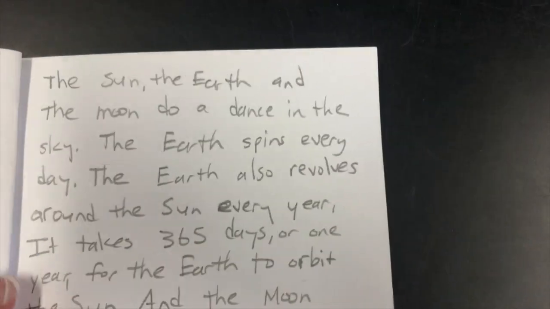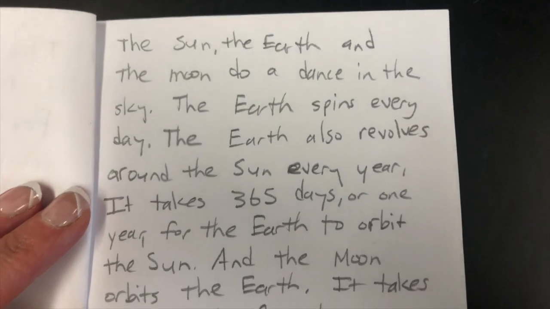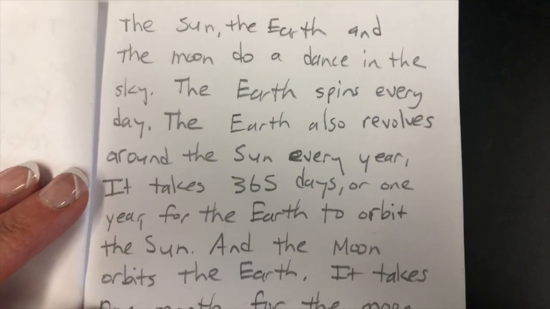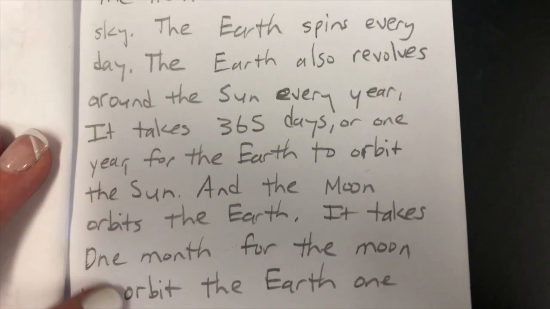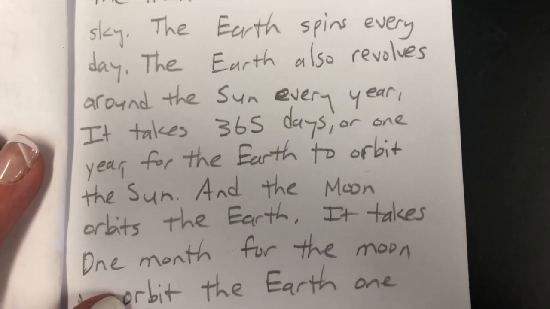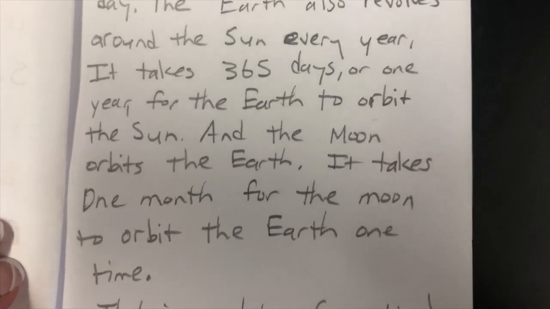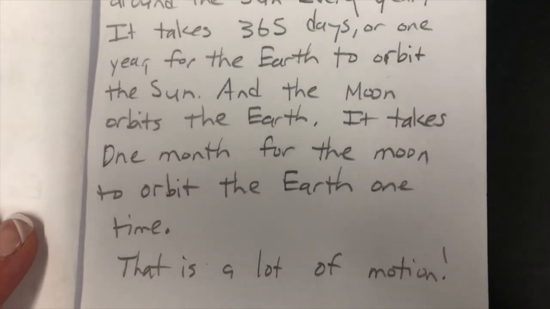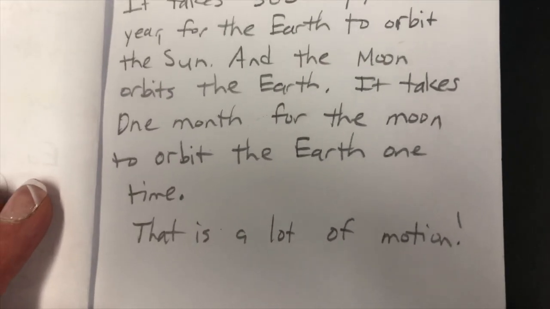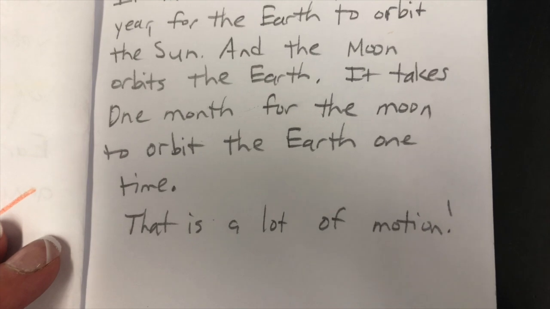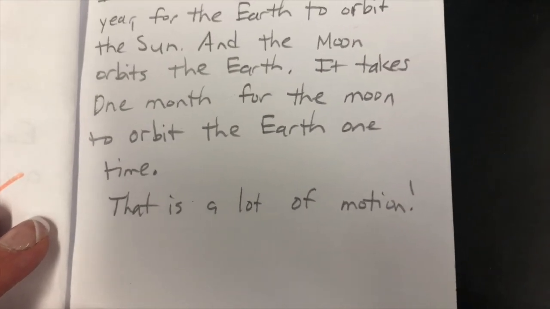And I wrote, the sun, the Earth, and the moon do a dance in the sky. The Earth spins every day. The Earth also revolves around the sun every year. It takes 365 days or 1 year for the Earth to orbit the sun. And the moon orbits the Earth. It takes 1 month for the moon to orbit the Earth one time. That is a lot of motion.